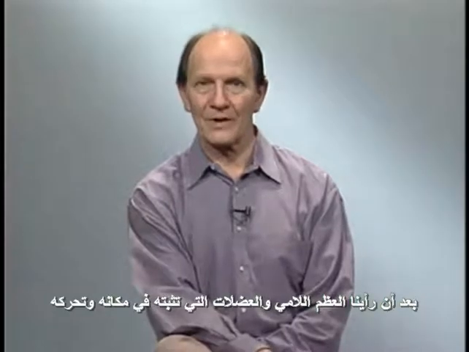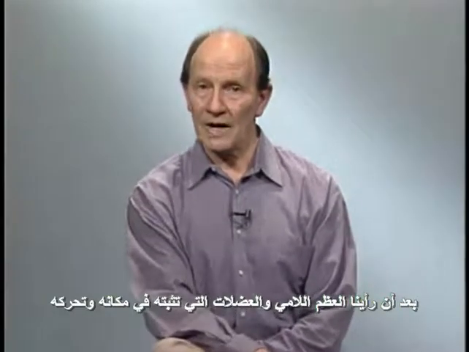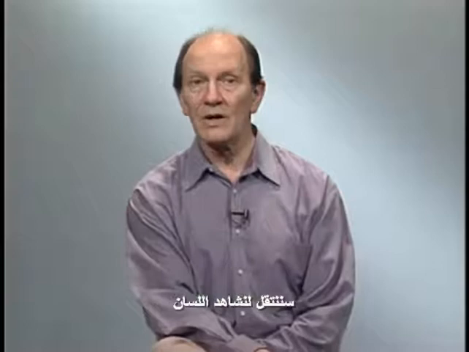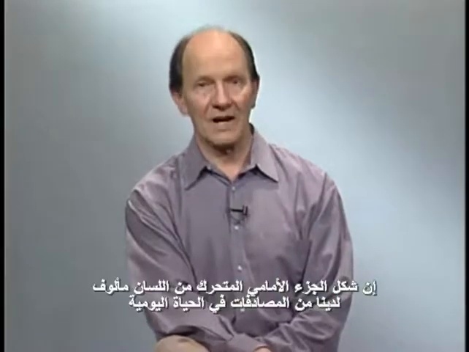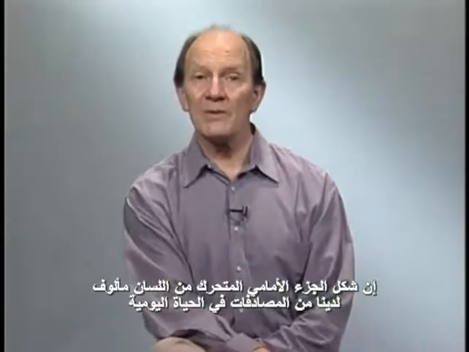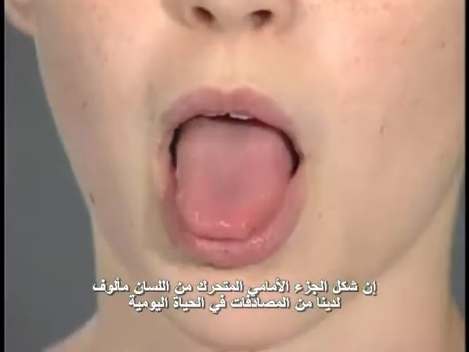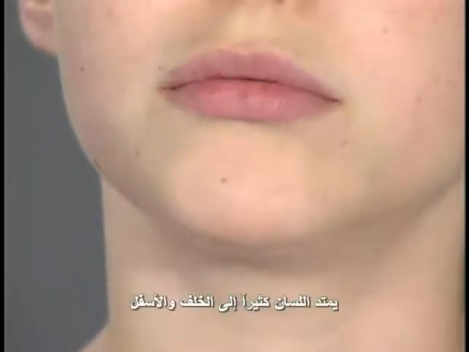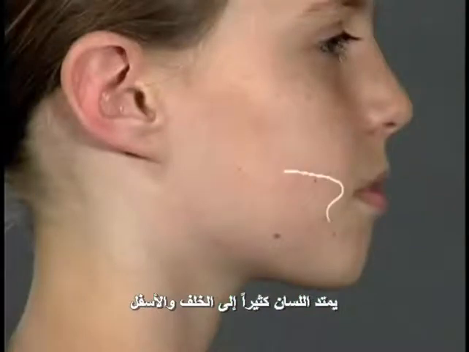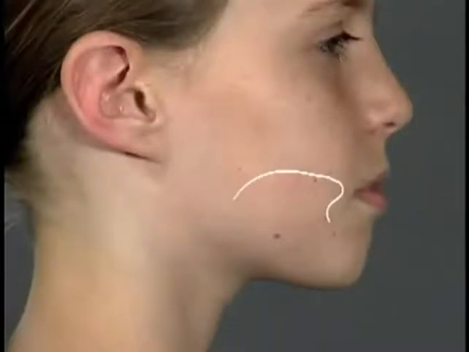Now that we've seen the hyoid bone and the muscles that hold it in place and move it, we'll move on to look at the tongue. The shape of the mobile anterior part of the tongue is familiar to us from everyday encounters. What's perhaps surprising is how much of the tongue we don't see from in front. The tongue goes a long way back and a long way down.